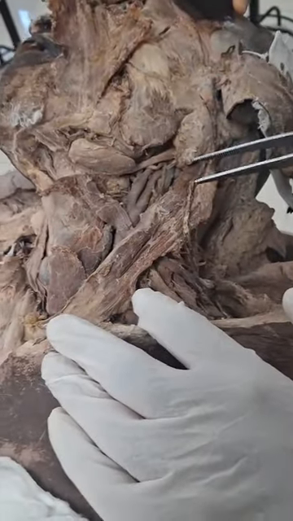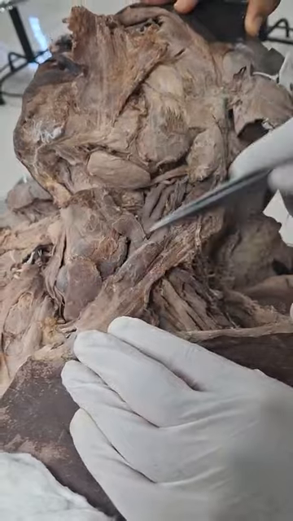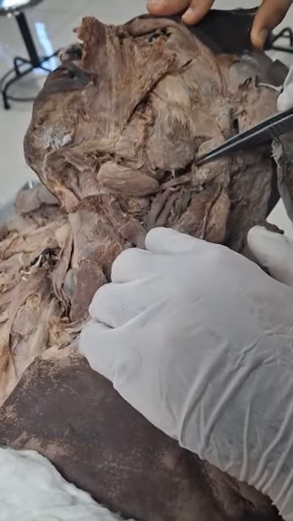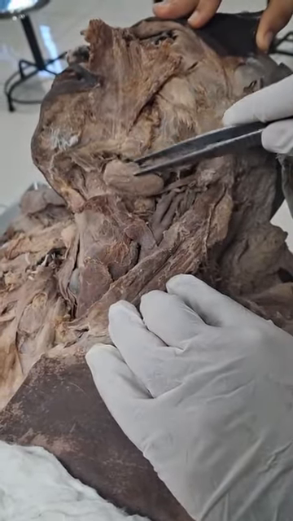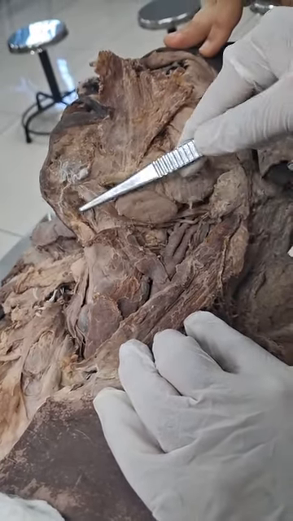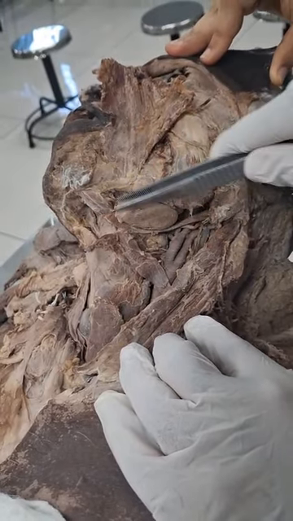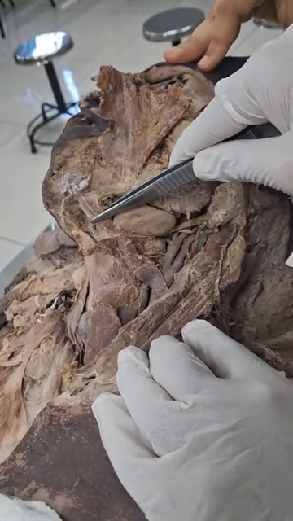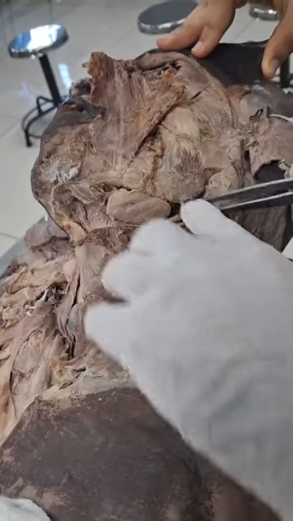Anterior triangle of the neck: midline, anterior border of sternocleidomastoid, base of the mandible. Let's focus on the digastric triangle. The main content is the submandibular gland. The borders of the digastric triangle will be the anterior belly of digastric muscle and the posterior belly of digastric muscle.